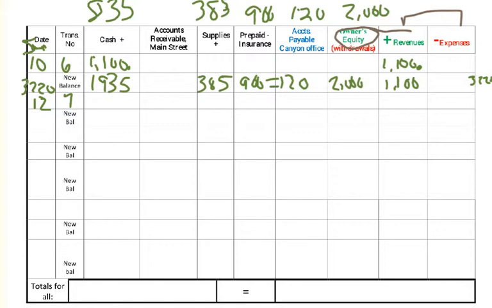And the asset when someone buys something from us on account is called a receivable, which means we're going to receive it in later. So if you look at this, it says sold services on account to Main Street for $500. So $500, we are going to have that later. But we also have to say we sold that. So in the revenue piece, we have to increase that to show that we sold those services.